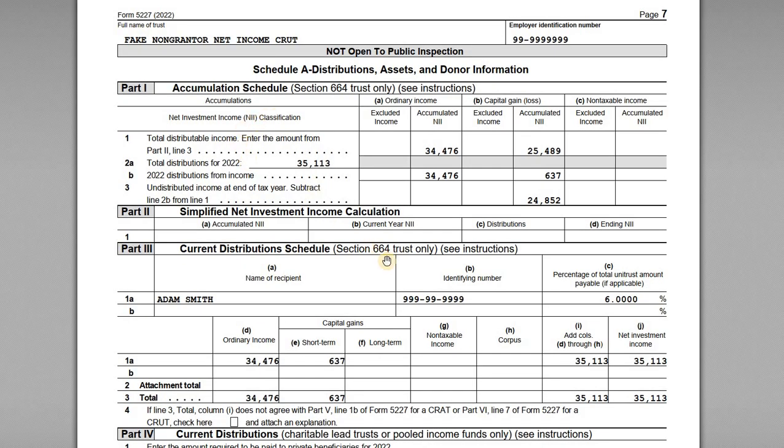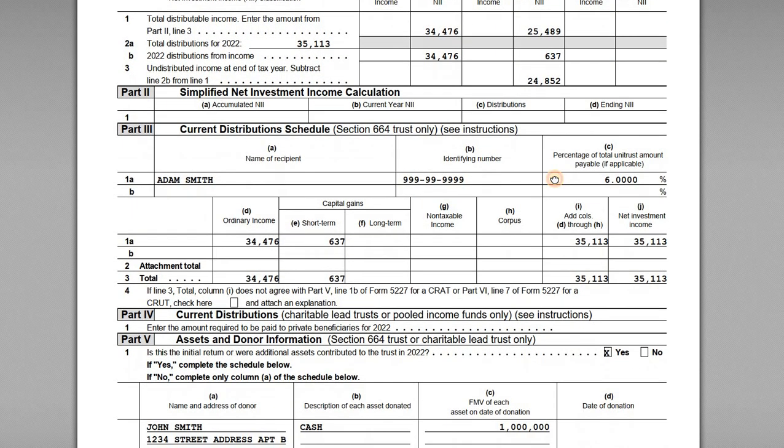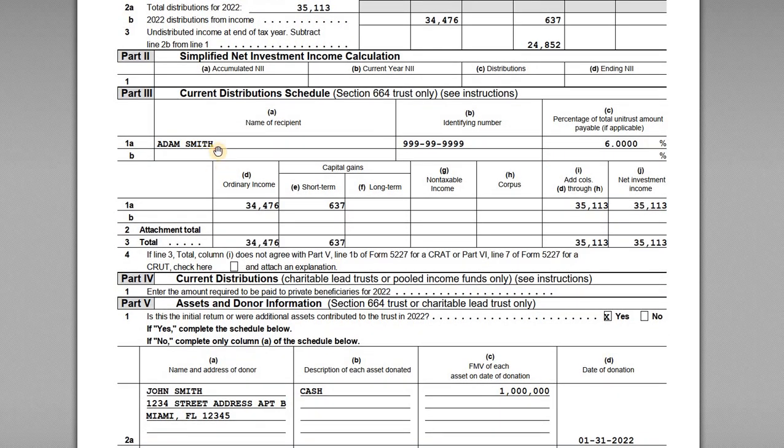So, going back to the accumulation schedule, we pull the full $34,476 out, and then $637 of capital gain is allocated, which means a remaining undistributed income in the capital gain bucket of $24,852. So now down to the distribution schedule, we've got Adam's information here, Adam Smith, his social security number, the Unitrust percentage, and then we allocate, as we did up here, amongst the ordinary and the capital gain baskets. So we have his $34,476, the short-term amount of $637.